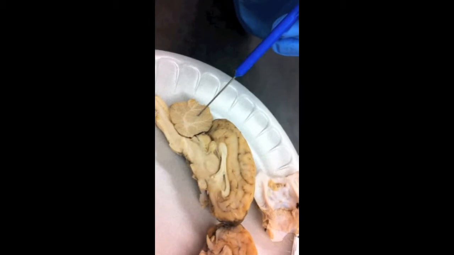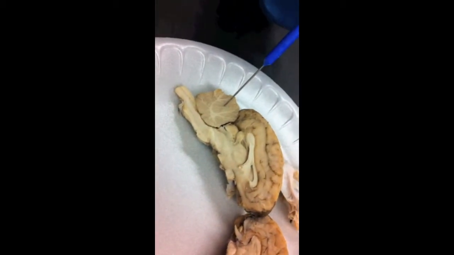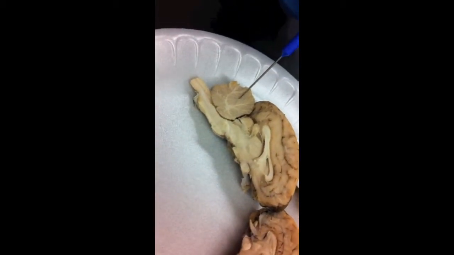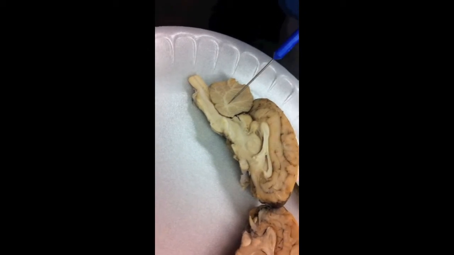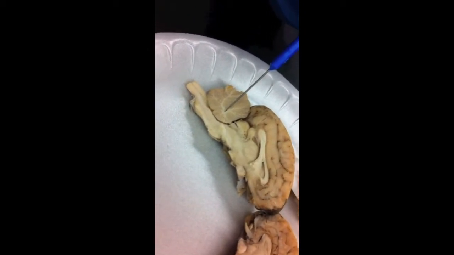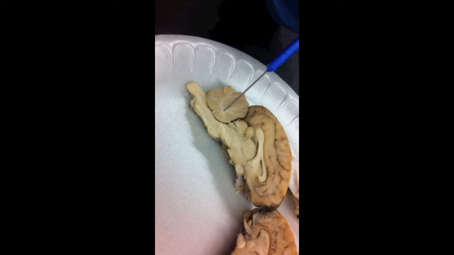Okay, so this is the cerebellum, also known as the little brain. This is the cerebellum, and this is the tree of life, also known as arbor vitae. Arbor vitae, the tree, the white matter. Arbor, vitae, life.